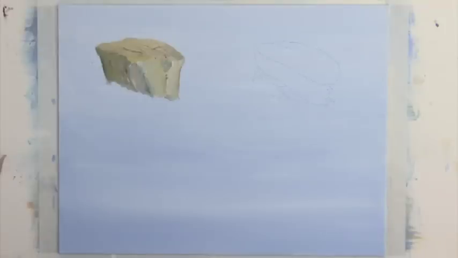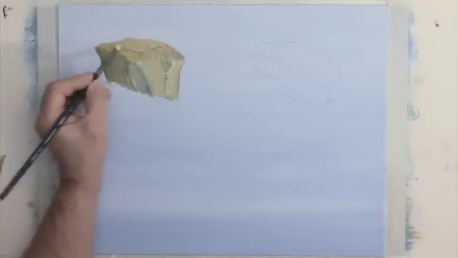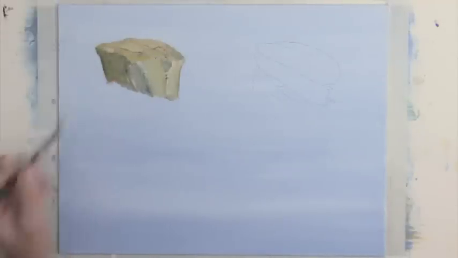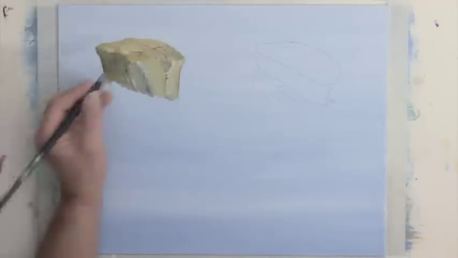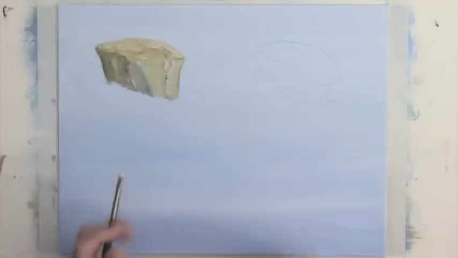What I think I'll do is add a little bit of white to that cadmium yellowy green that we've got, and let's put a few little highlights. If we can get it to sit. There we go. So we'll stop there for now.